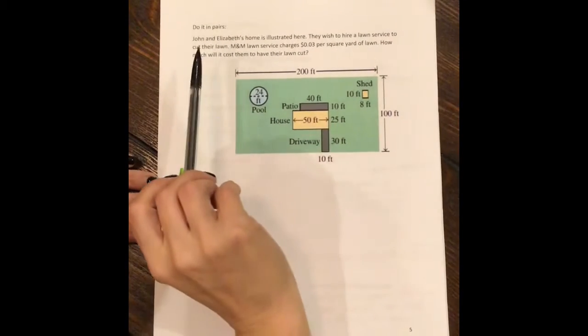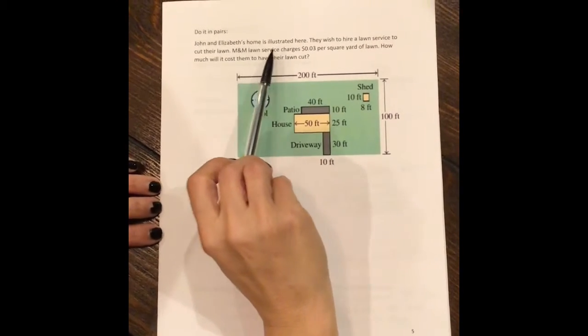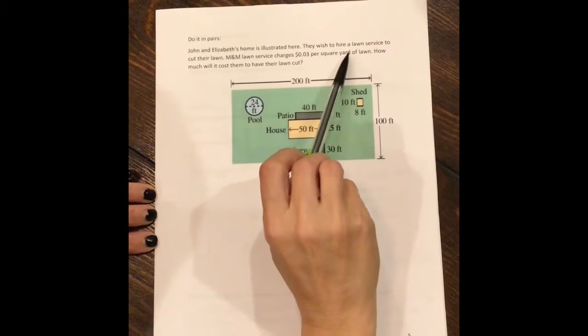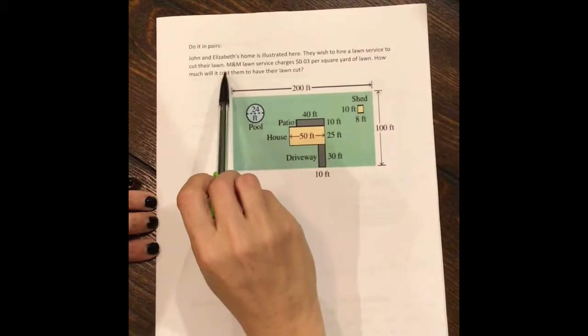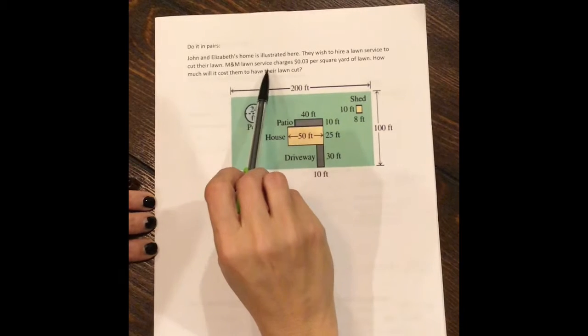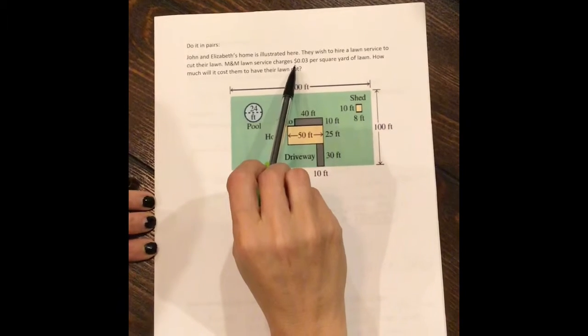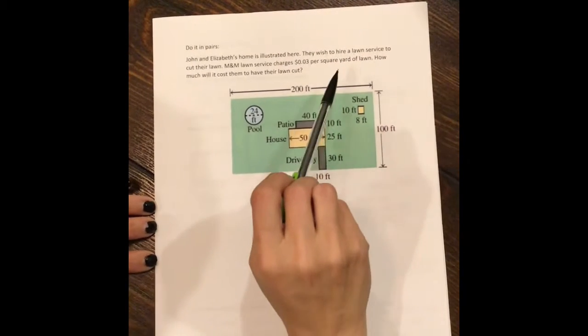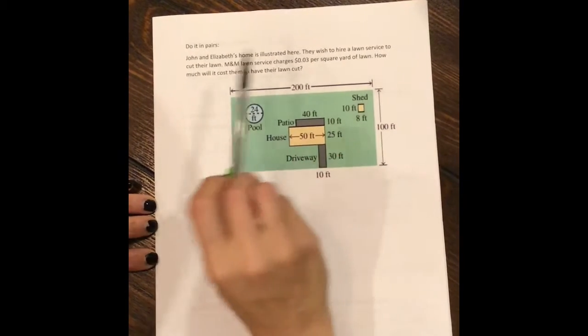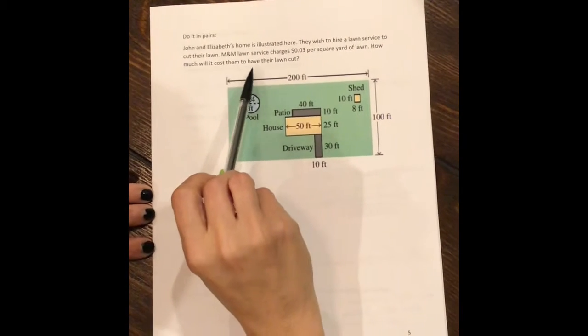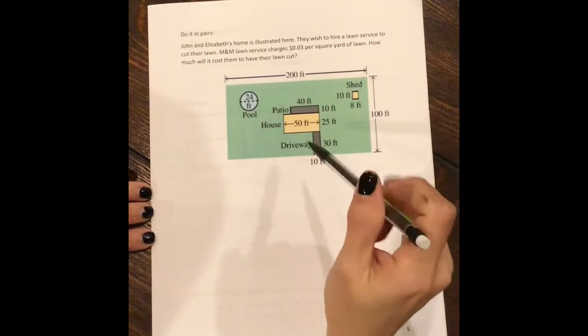Do it in pairs. John and Elizabeth's home is illustrated here. They wish to hire a lawn service to cut their lawn. M&M Lawn Service charges $0.03 per square yard of lawn. How much will it cost them to have their lawn cut?